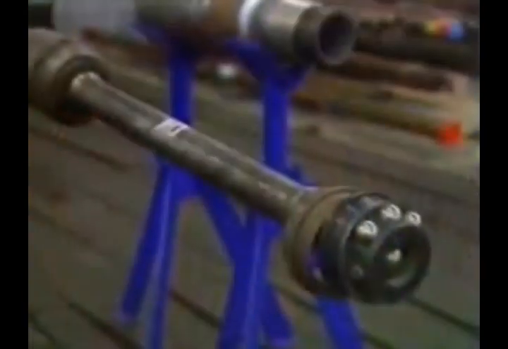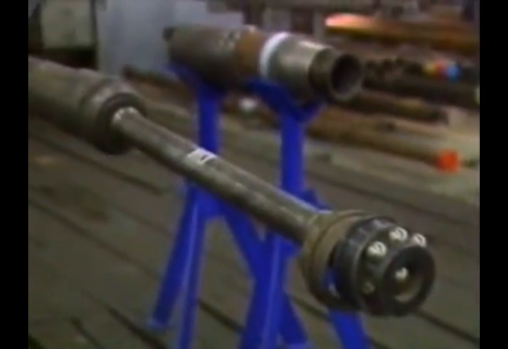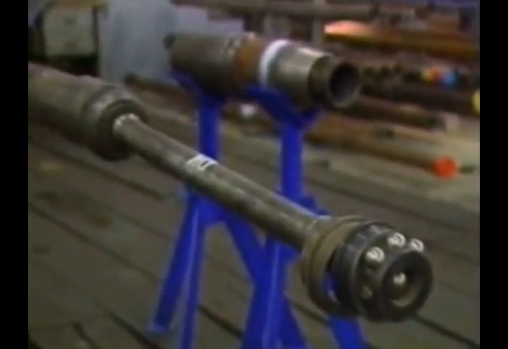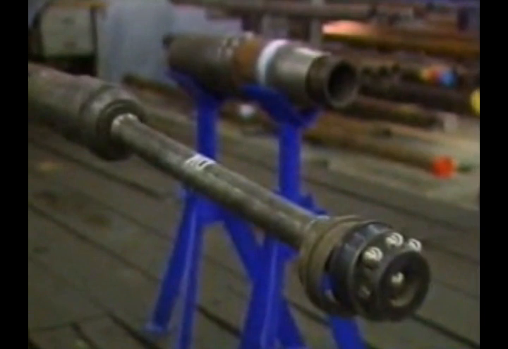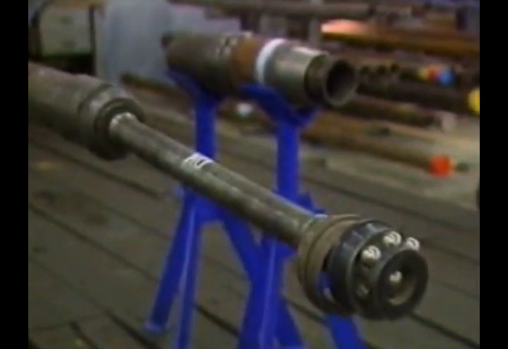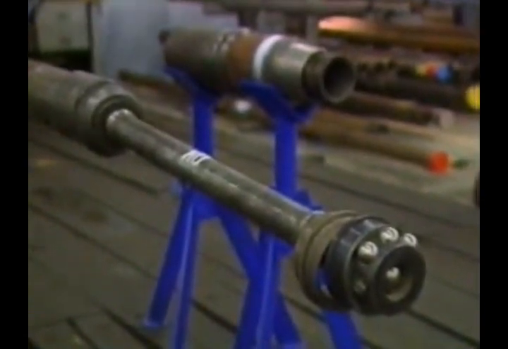The heart of the positive displacement motor is the rotor-stator assembly, where circulating fluid imparts torque to the rotor and causes it to turn. A universal connection transfers this rotation through a bearing and drive shaft assembly to a rotating bit sub, which turns the bit. The drill string itself does not rotate. This allows us to orient the bit in the desired direction.